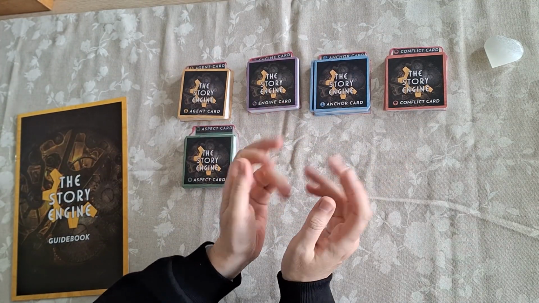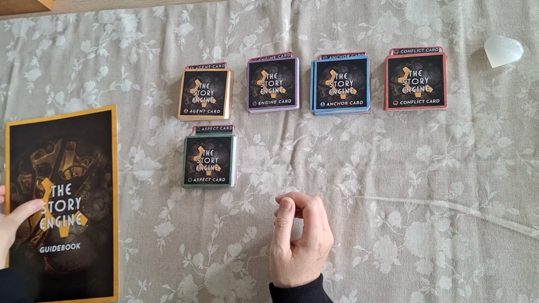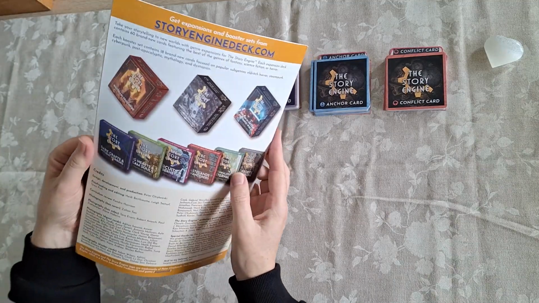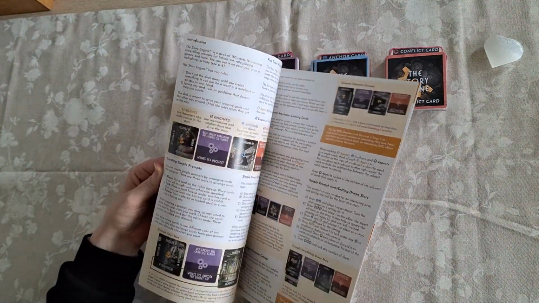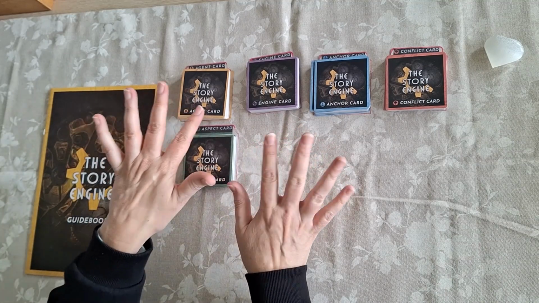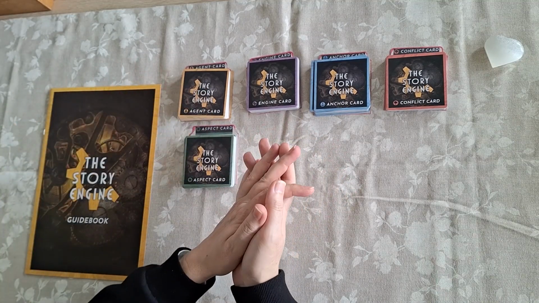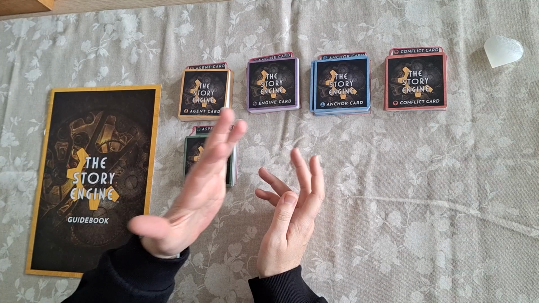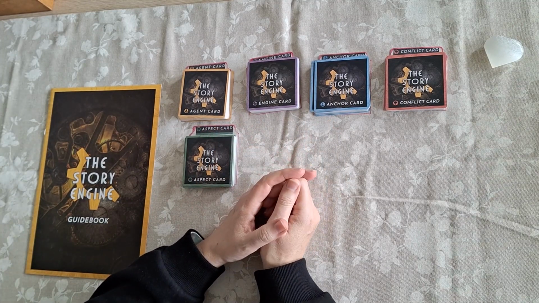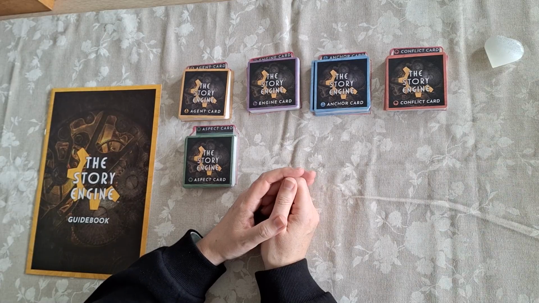Now, without getting into too much detail, because then you will have to read the guidebook, and that is a little bit too much information, I want to quickly tell you how these cards work, and then I'm going to show you an example of what that may bring you, or me in this case.